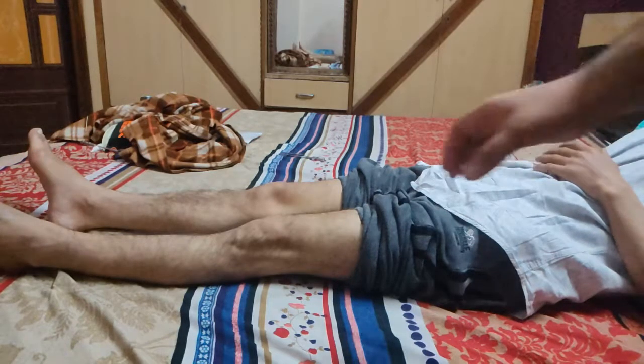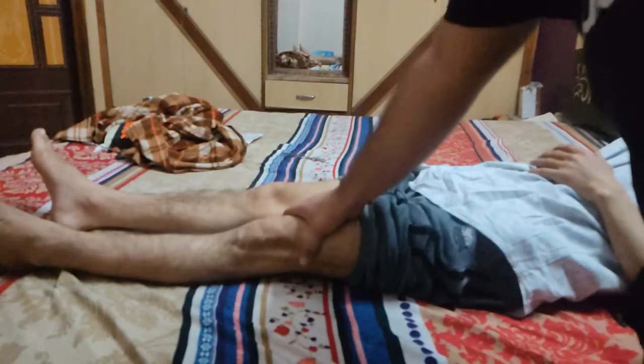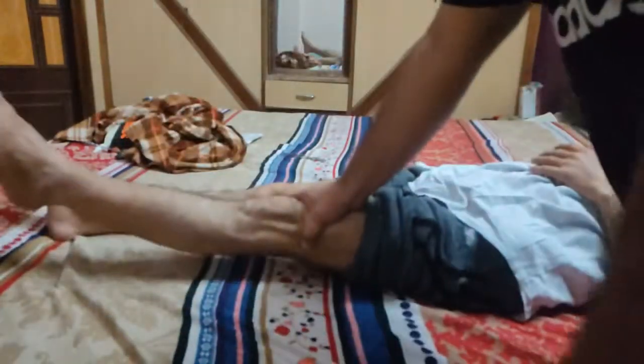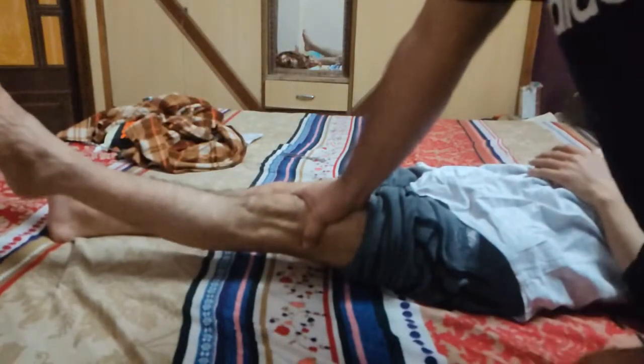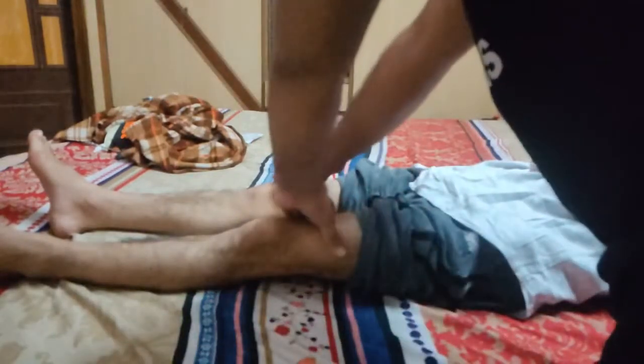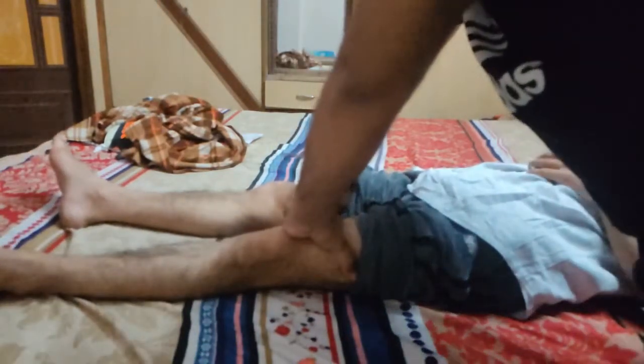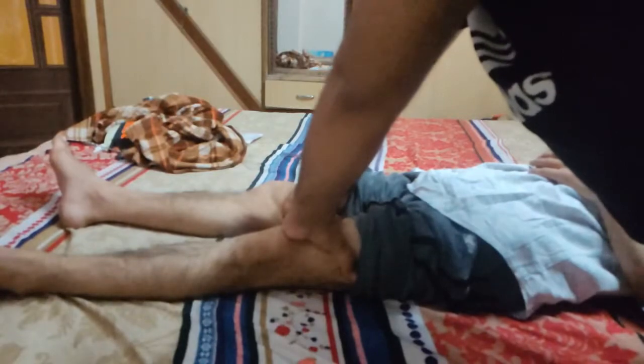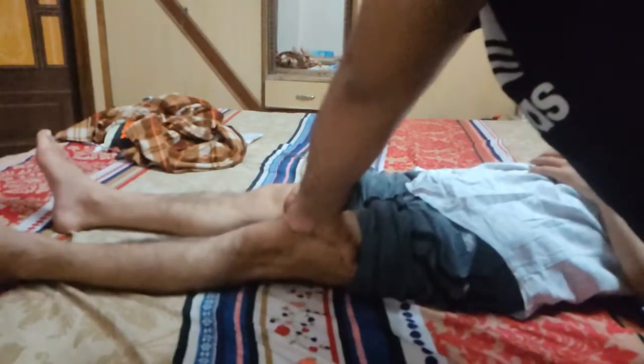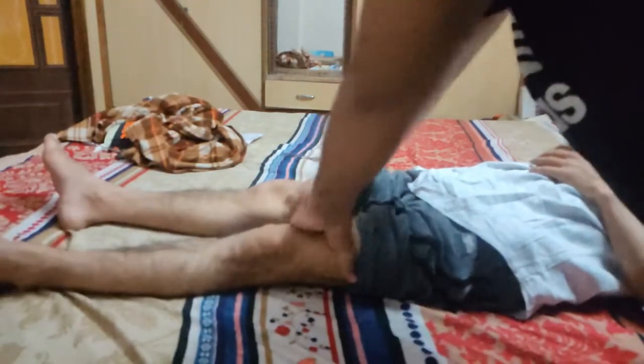To test flexion at the hip, place your hand on patient's mid thigh and ask the patient to raise the leg against your hand. To test adduction at the hips, place your hands firmly on the bed between the patient's knees. Ask the patient to bring both their legs together.